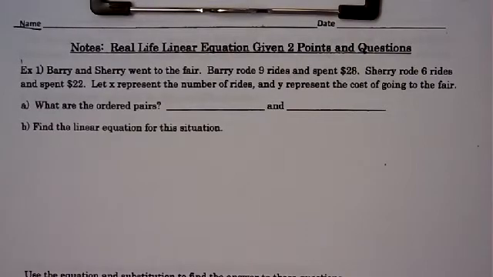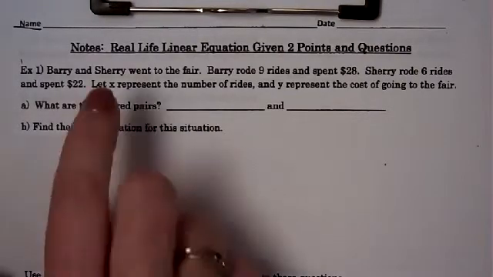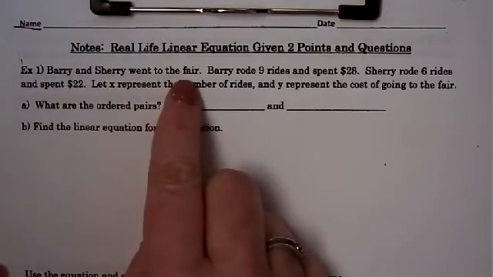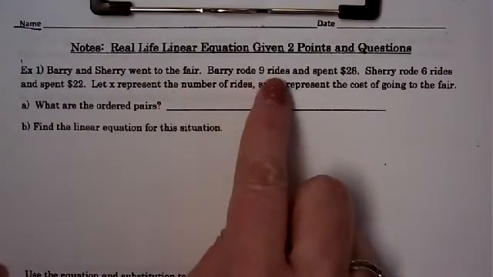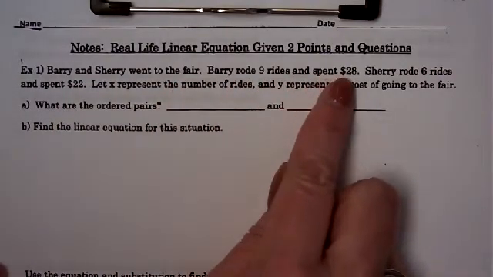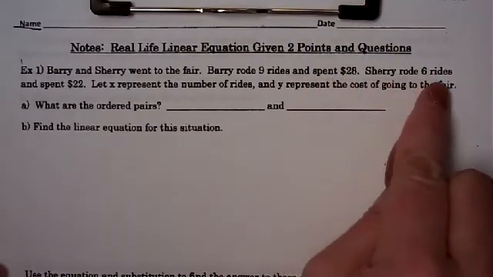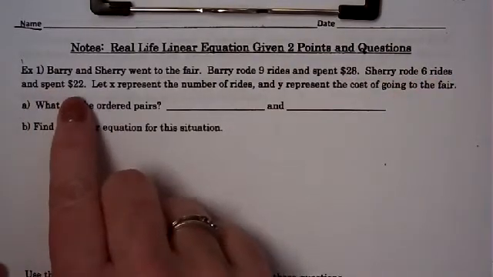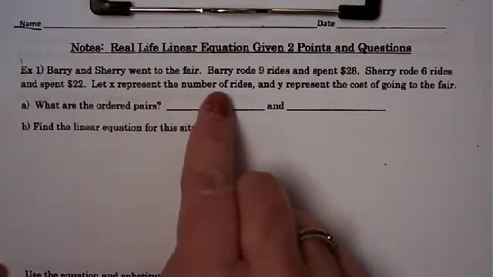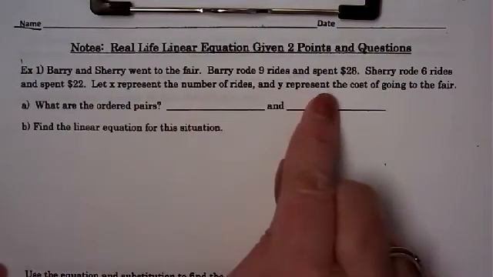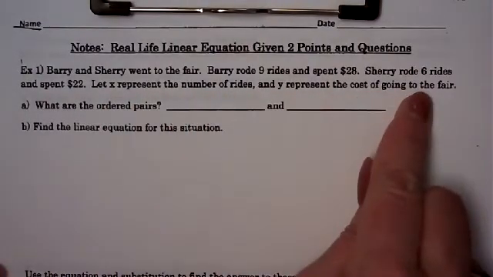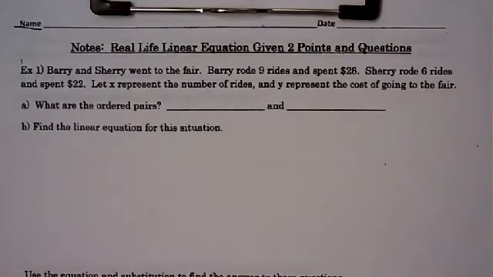So if I look right here at number 1, let's read this together. It says Barry and Sherry went to the fair. Barry rode 9 rides and spent $28. Sherry rode 6 rides and spent $22. Let X represent the number of rides and Y represent the cost of going to the fair. So I love this because they've already just told me what X and Y is going to represent. So it's not something I got to figure out.